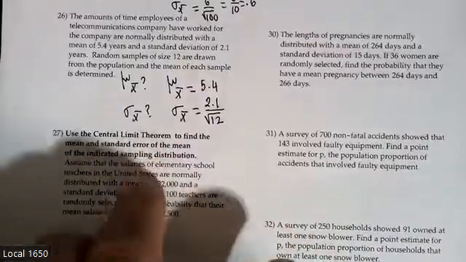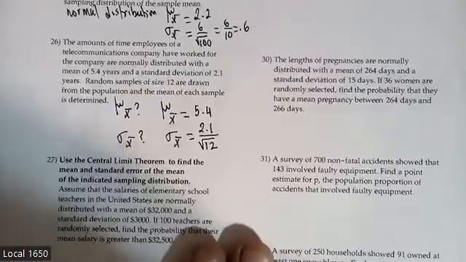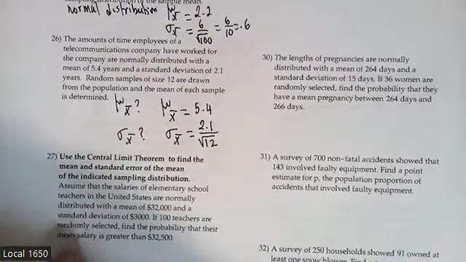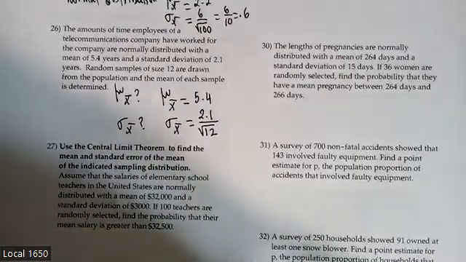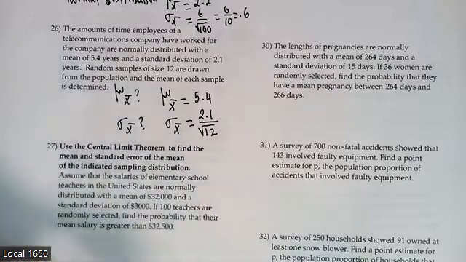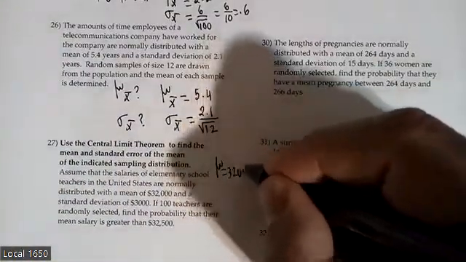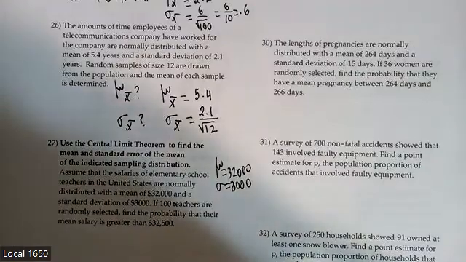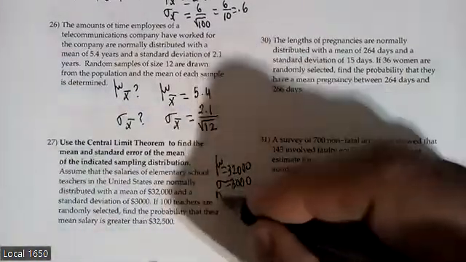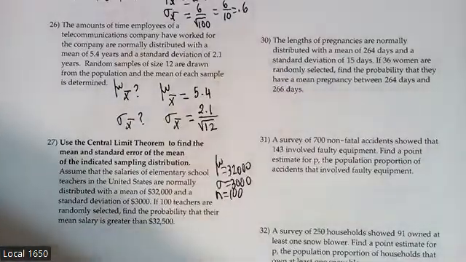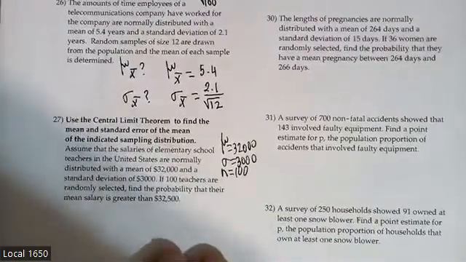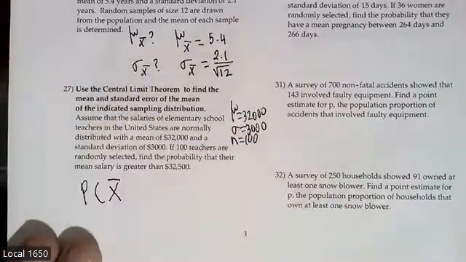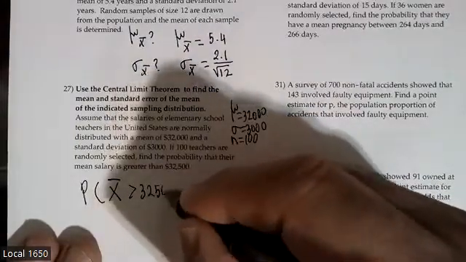Okay, now I'm going to show you a very good application of section 8.1. And that's the difference between chapter 8 and chapter 7, right here. It's going to happen right here. Assume that the salaries of elementary school teachers in the United States are normally distributed with a mean of 32,000 and a standard deviation of 3,000. If 100 teachers are randomly selected, so n is 100, guys, what's the probability that their mean salary is greater than 32,500? He wants the probability of the mean. The mean, guys, is not X. We have a symbol for it. It's X bar greater than 32,500.